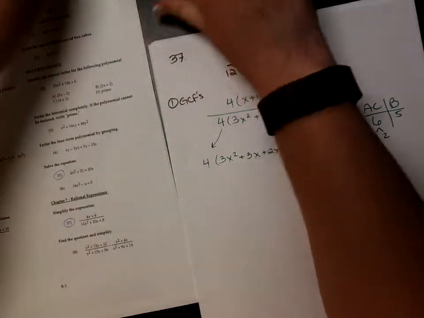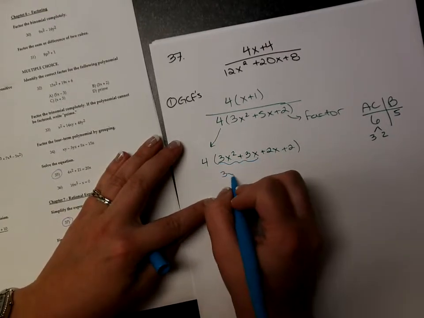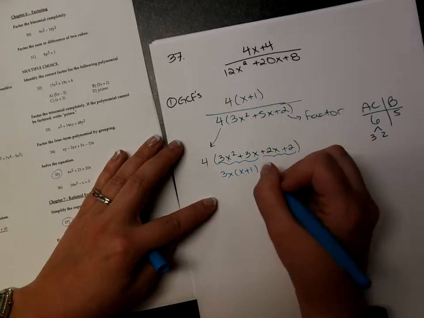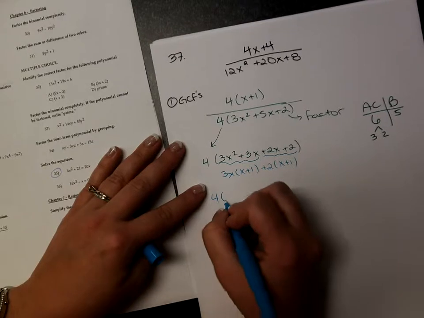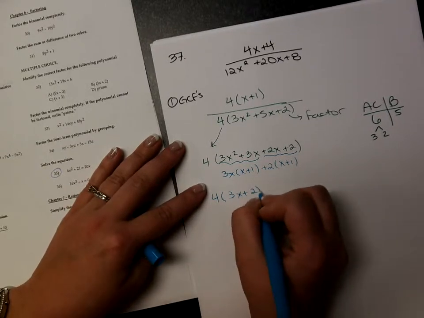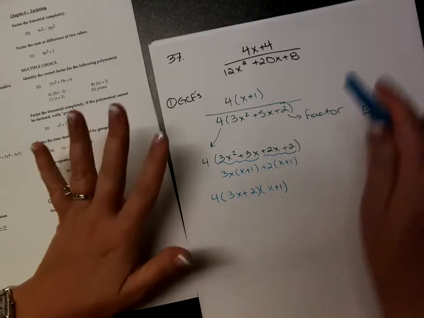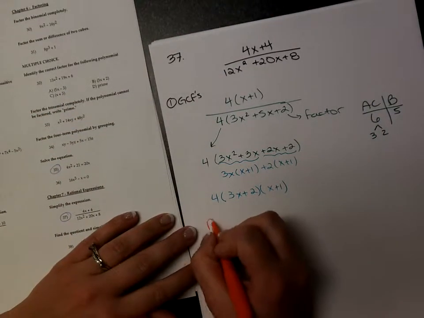Then GCF, factor by grouping. 3x times x plus 1 plus 2 times x plus 1. So it factors into 4 times 3x plus 2 and x plus 1. That's just the bottom. So I'm going to kind of rewrite all of this because it gets a little messy.